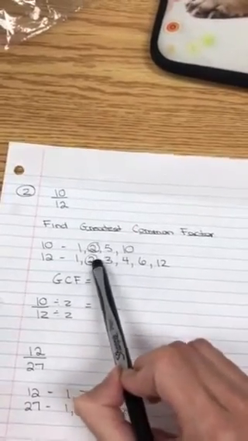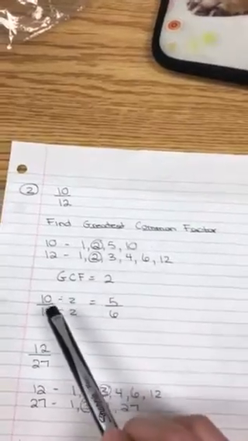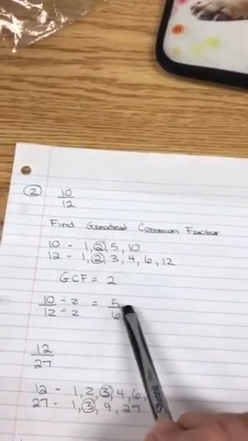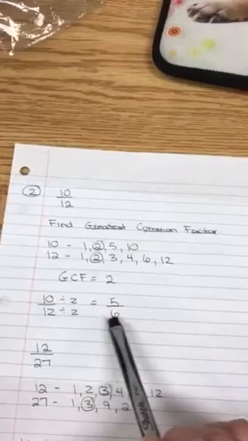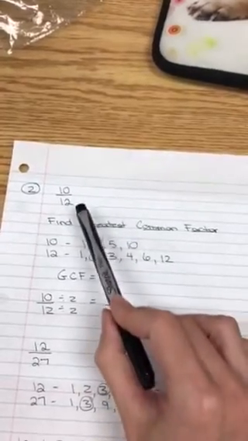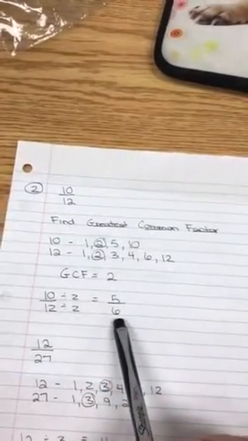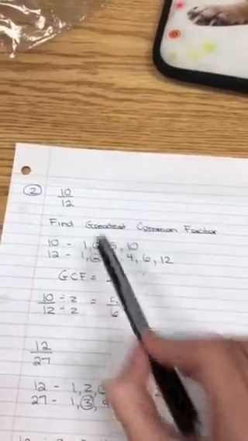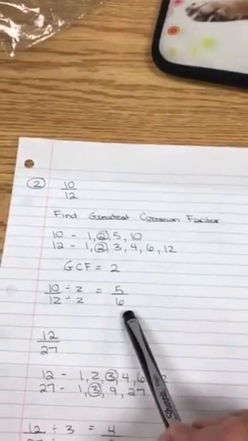So that is the number I use to divide by. So 10 divided by 2 is 5. 12 divided by 2 is 6. Therefore, 10/12 reduced is 5/6. These are also equivalent fractions.